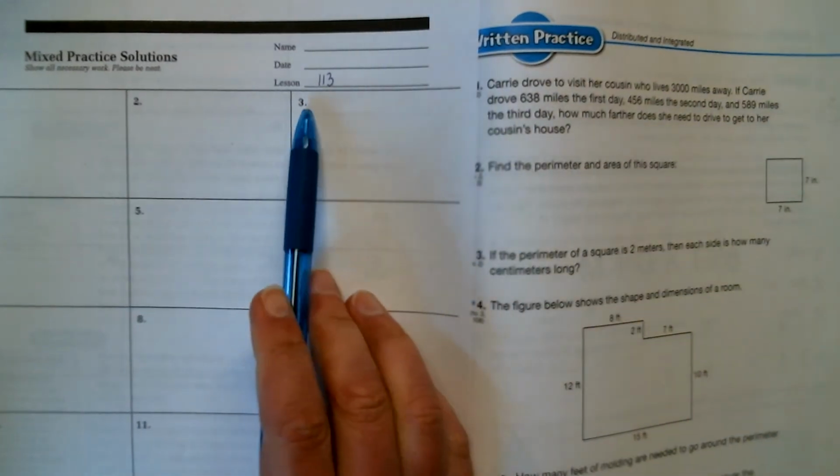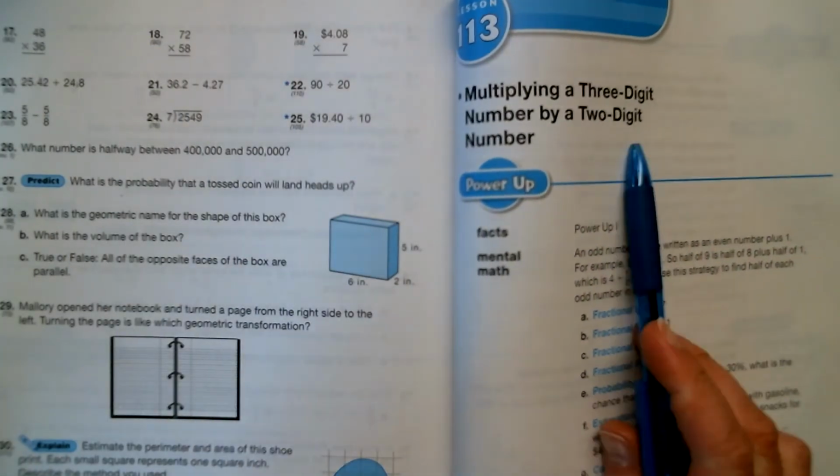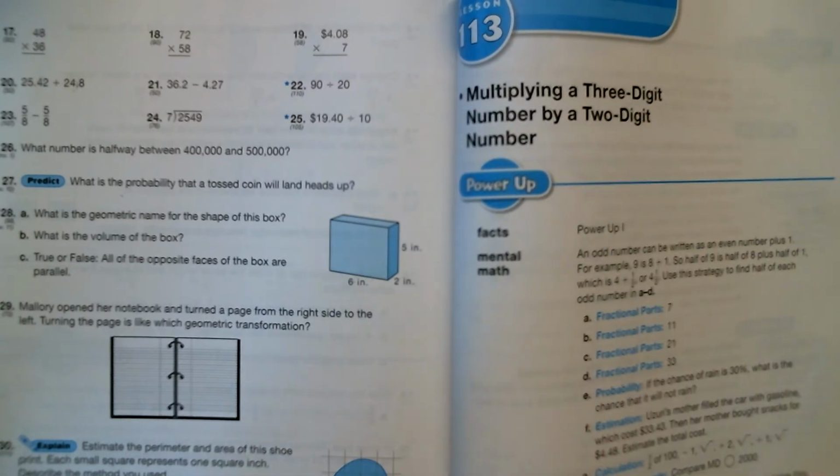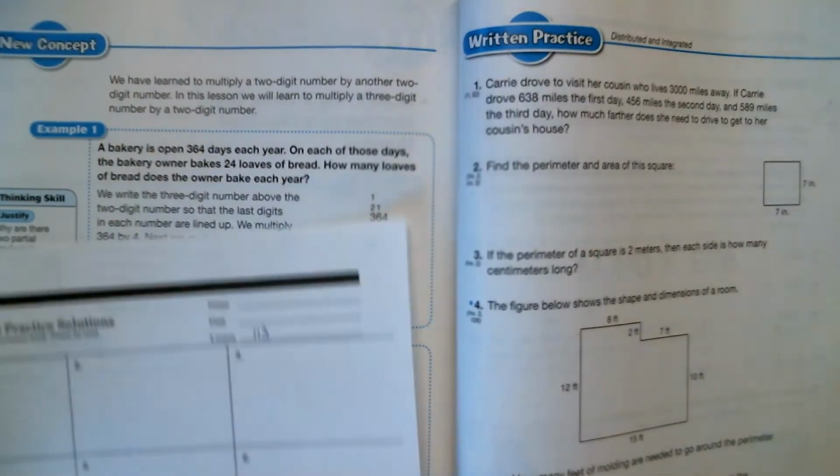All right, Aspen, I'm on lesson 113. It's just talking about multiplying a three-digit number times a two-digit number. So I'm not going to break into the actual lesson on this one.